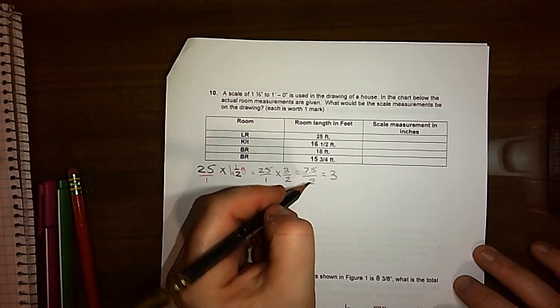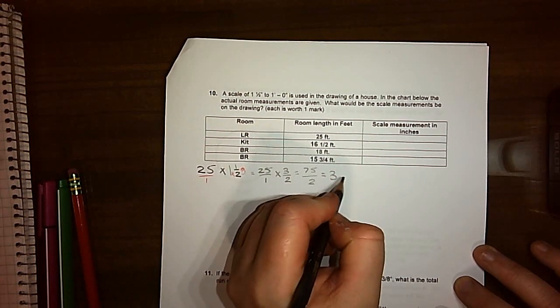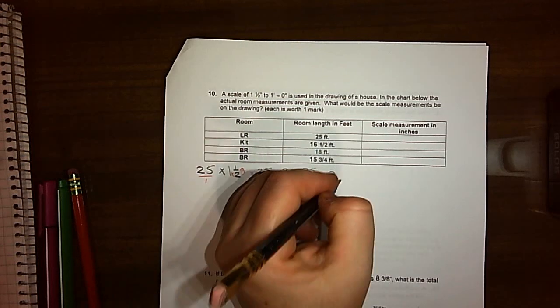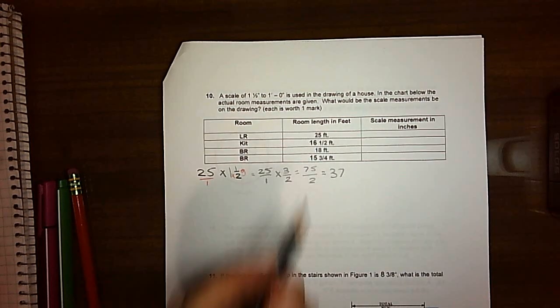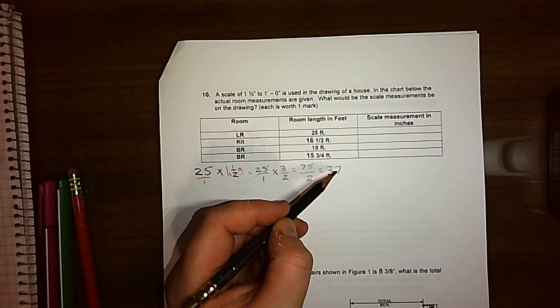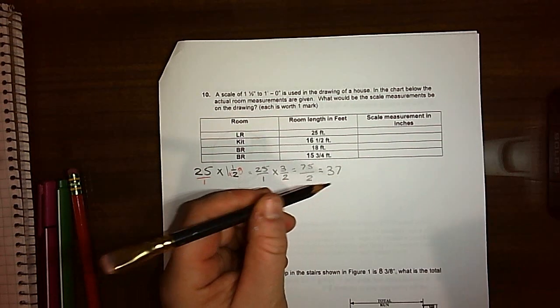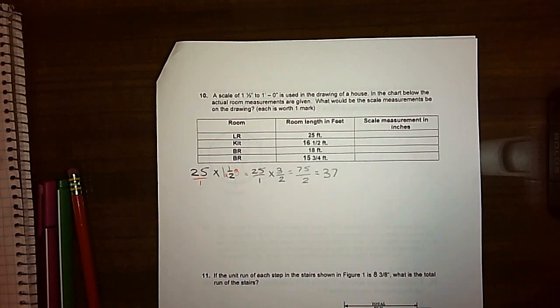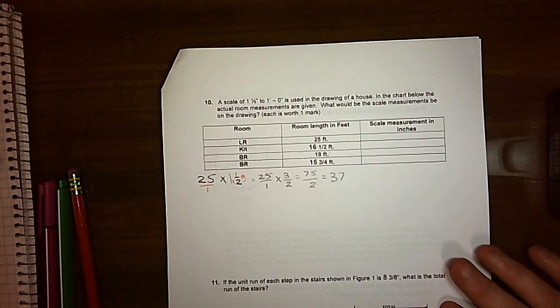Yep, 2 goes into 75 thirty-seven whole times. And then it's actually 37.5, which will be the final answer. 37.5, yes. All right.